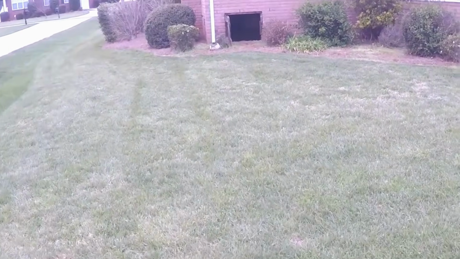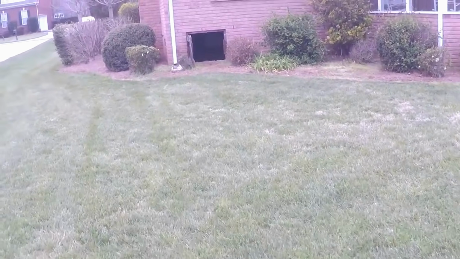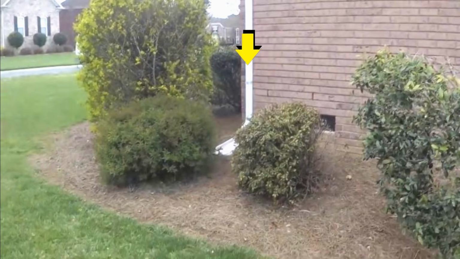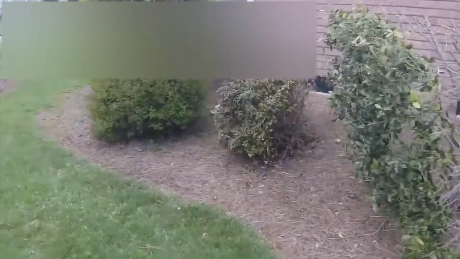Downspout drains are the leading cause of almost every crawl space and basement problem. So much water comes down off of that roof, and if it has no place to go, it will end up in your basement or crawl space.